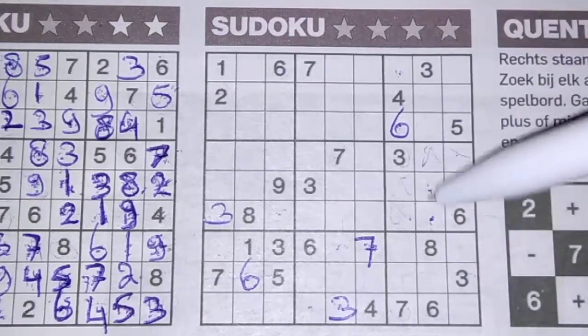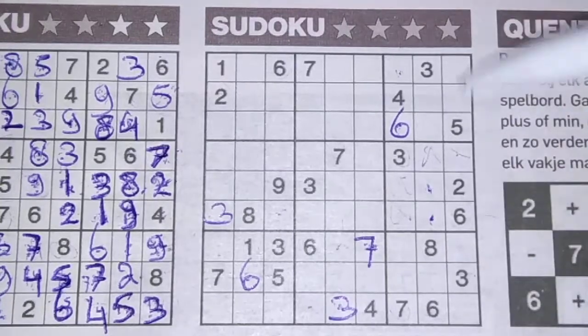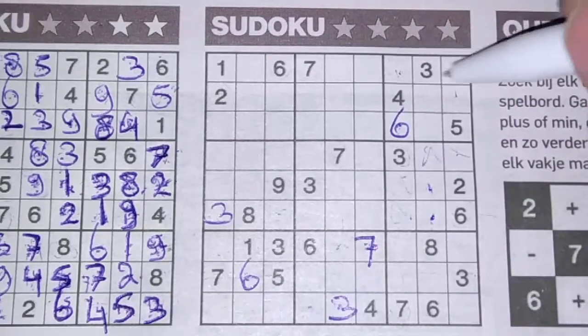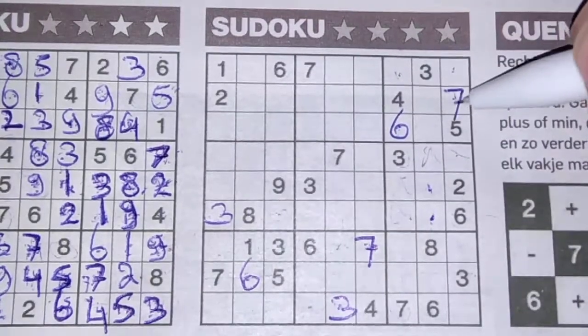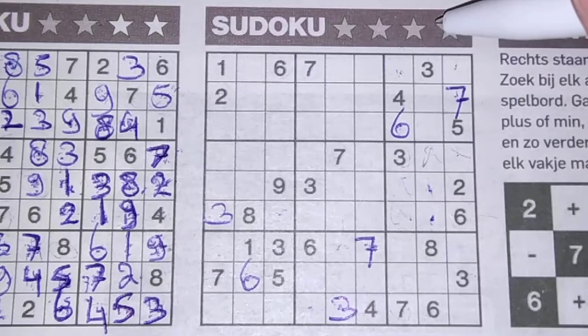In the column next we have a 7 in one of those 2 boxes. In the last column, the only 2 places for the 7 should be here or there, but I see here 7, no 7 there, 7 should be here. And now I cannot continue with the 7, I need to wait for more information.